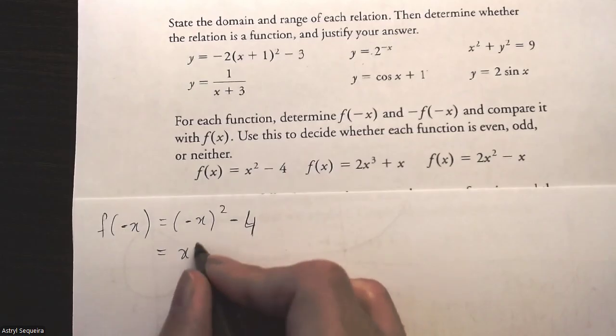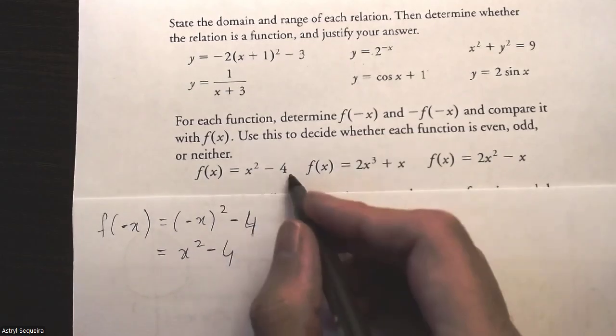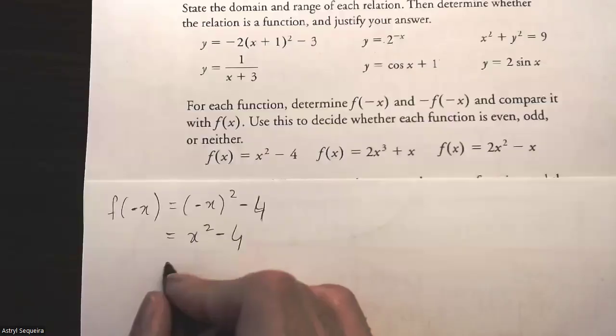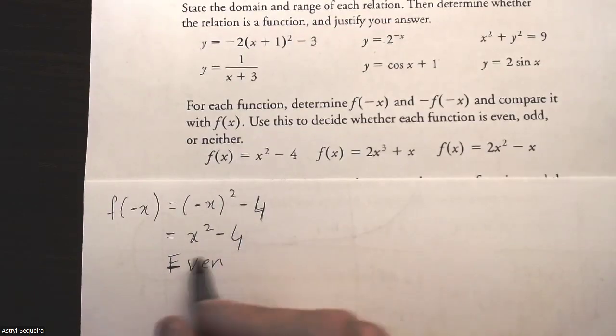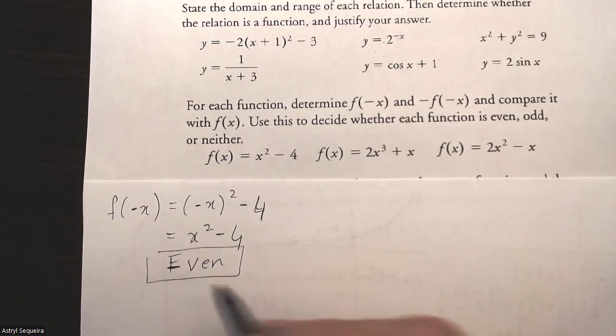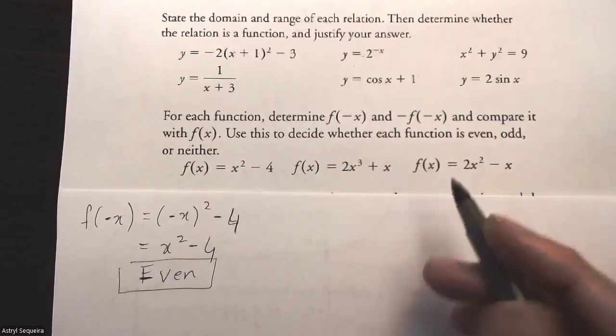Negative x squared is just x squared minus 4. And if I compare this to the original, they're both exactly the same, which makes this an even function. Let's try the second one over here.